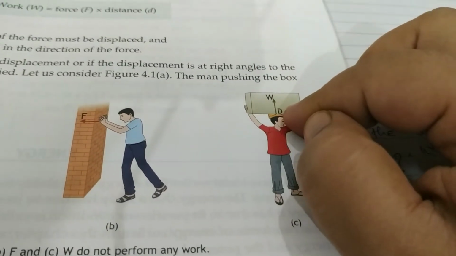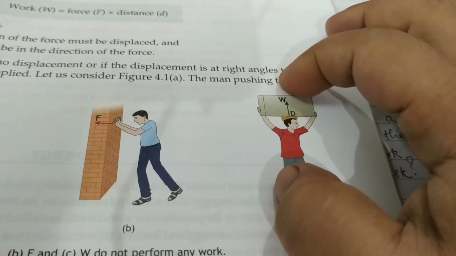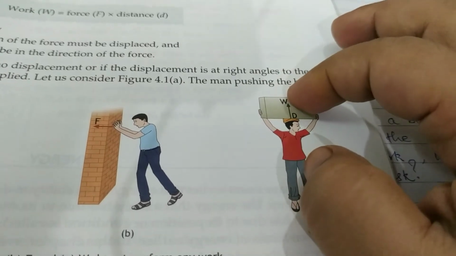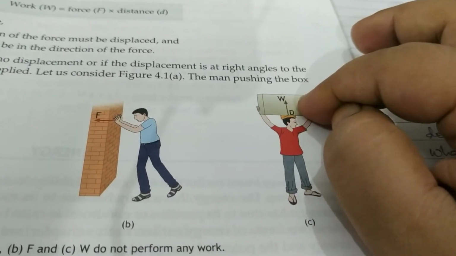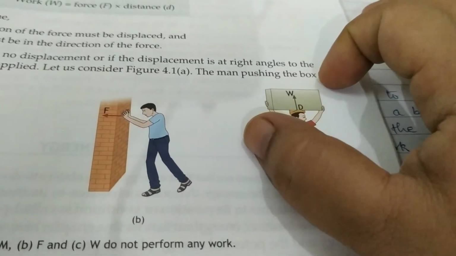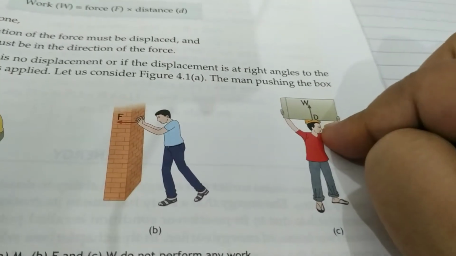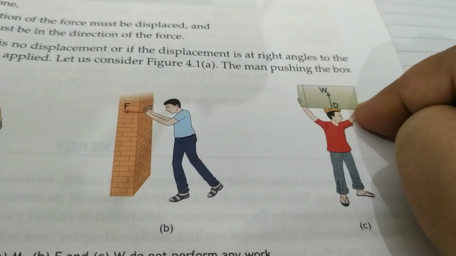So even if he is holding this box, he is applying force, but is the box moving? No, the box is only kept on his head. The box is not moving. So no displacement, no work done.